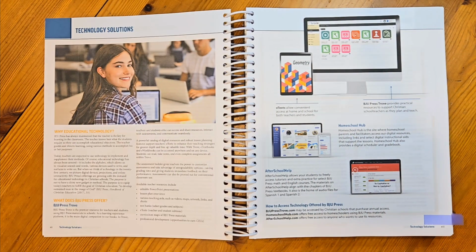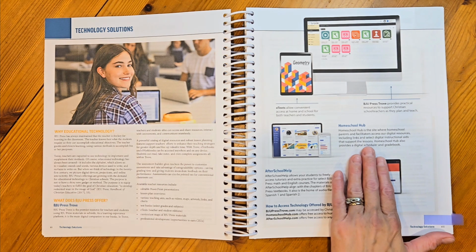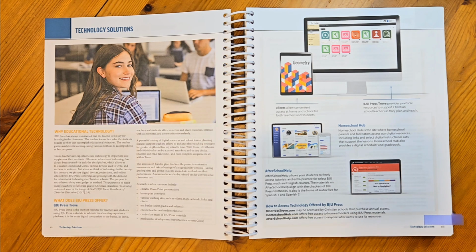On this Technology Solutions page, you'll find 3 different websites being highlighted. BJU Press Trove is where classroom teachers will go to get their extra resources to teach the course. Homeschool Hub is where homeschool parents will go to get their extra class resources. You'll also find your digital scheduler and your gradebook. The After School Help website is where students can go to find extra practice and extra tutorials for their geometry work.